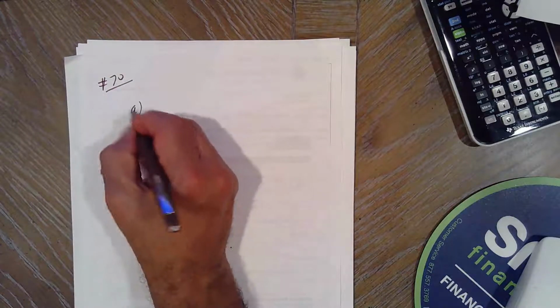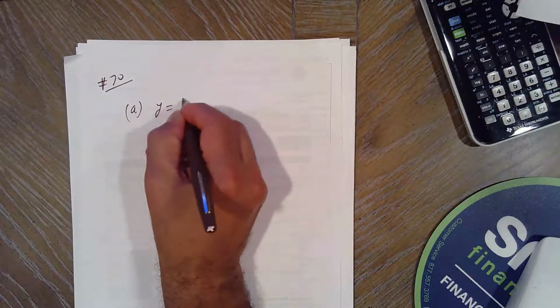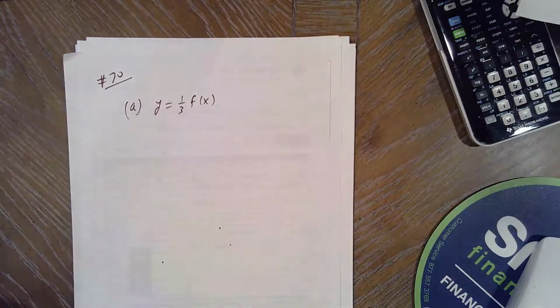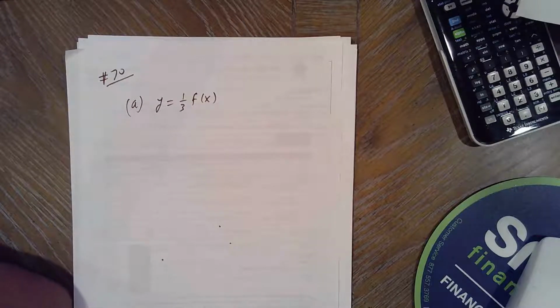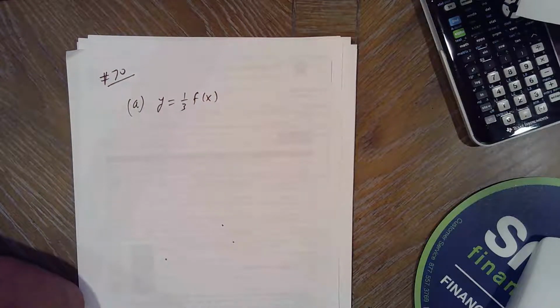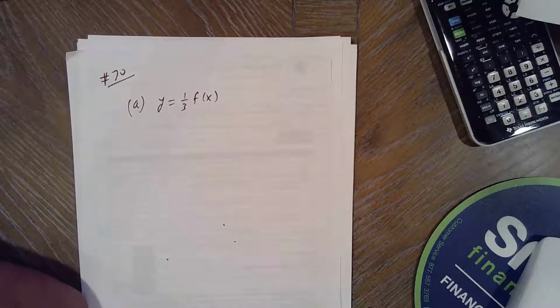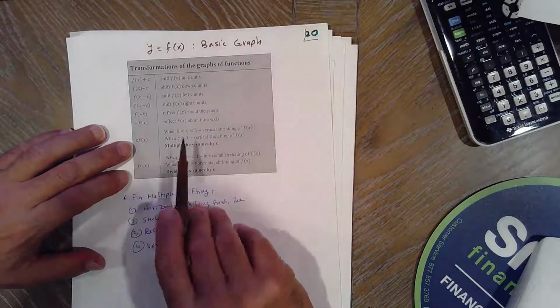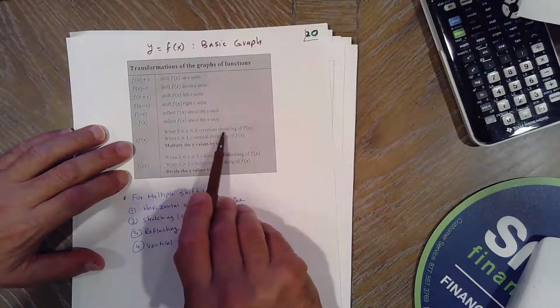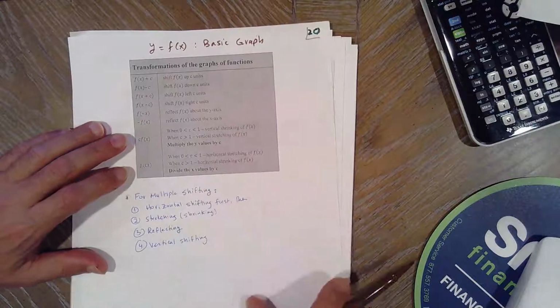Part A, you're going to look at the chart and see which one is 1/3 f of x. F of x is the one in blue, it's upside down, 1/3, so c times f of x. So basically, if you multiply it by a number between 0 and 1, it's going to shrink vertically. Look at what I'm talking about right here. So we're doing c f of x. When c is between 0 and 1, it's going to shrink vertically. That's what I'm talking about, okay?